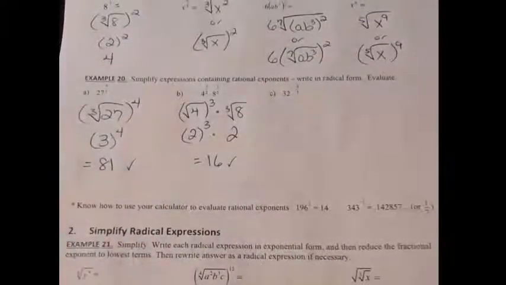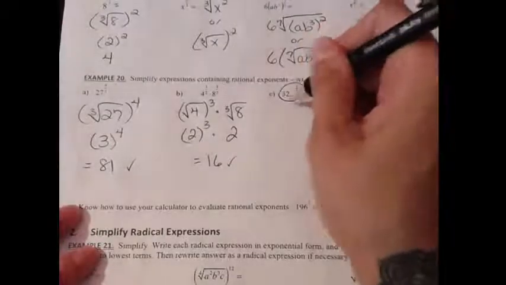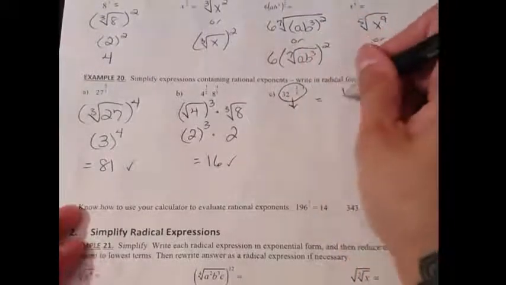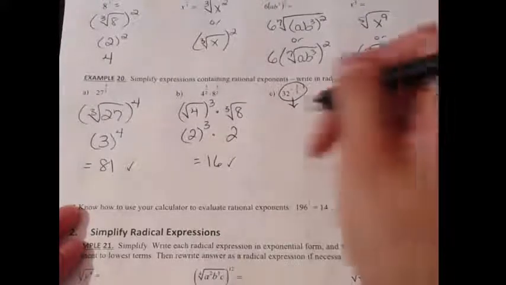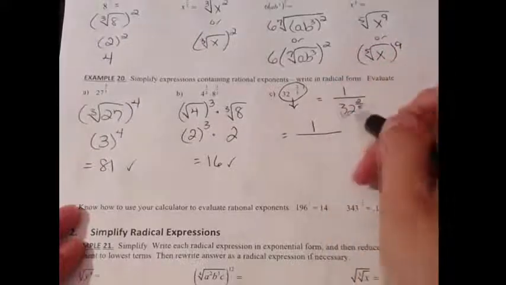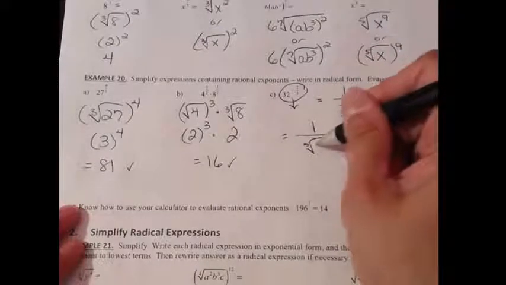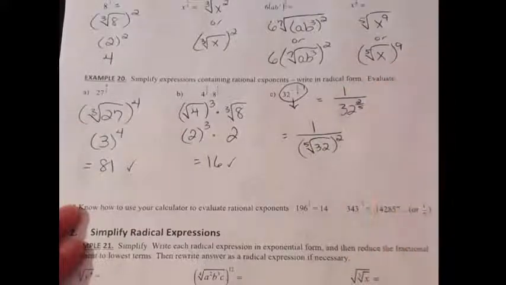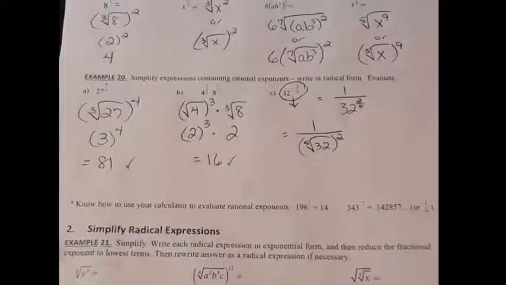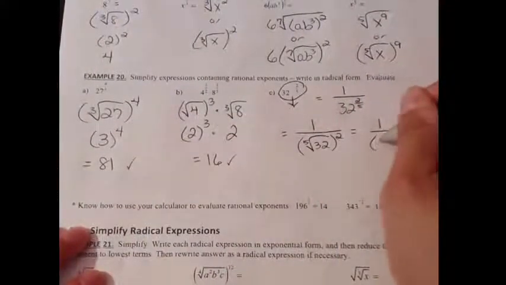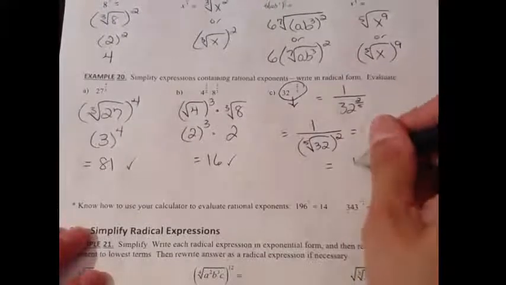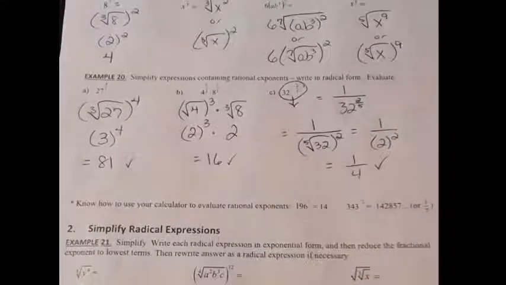Lastly, we have 32 to the negative 2/5 power. Well, I have a negative power, so I'm going to move this down. This becomes 1 over 32 to the positive 2/5 power. This becomes 1 over the 5th root of 32 raised to the 2nd power. Well, the 5th root of 32 is going to give us 2, because we know 2 times 2 times 2 times 2 times 2 is 32. So this gives us 1 over 2 squared, which means my final result is 1 over 4.